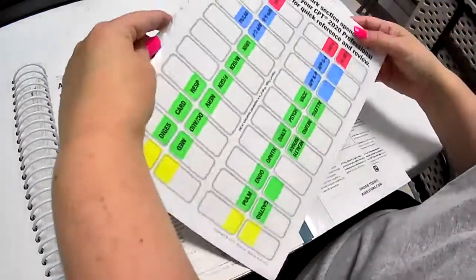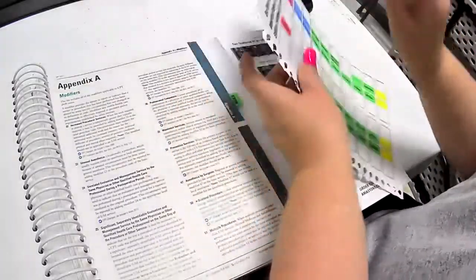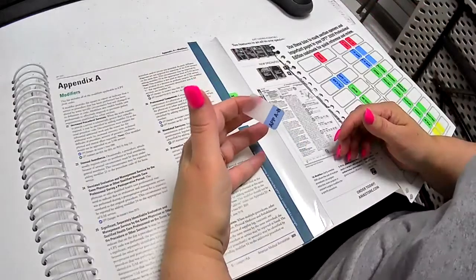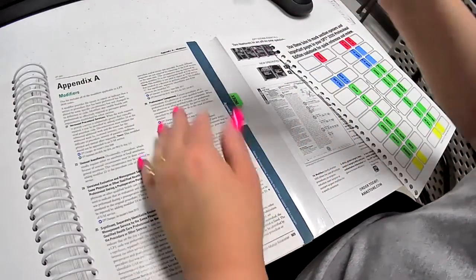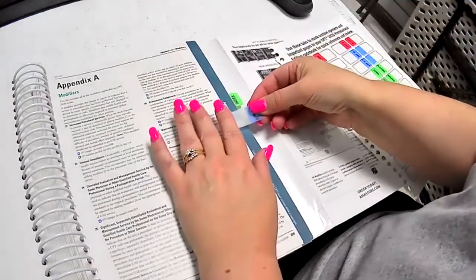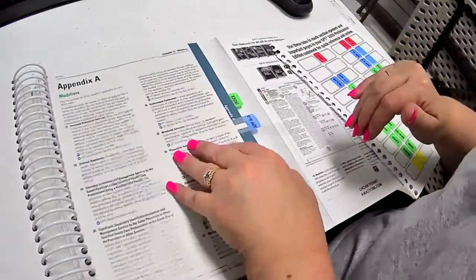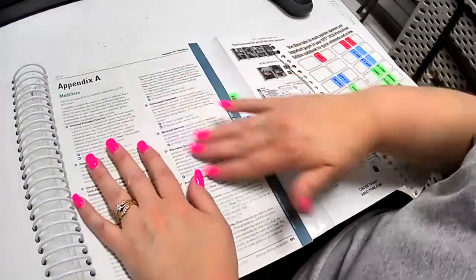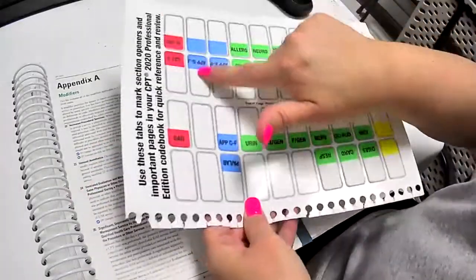And then we have the appendix stickers. So you would just simply take your appendix. When I say appendix, I keep thinking about the organ. Appendices, your appendix A and B. But this is A. They're not going to give you an appendix sticker for every individual. So that would be A and B. So you're going to actually be able to label those.